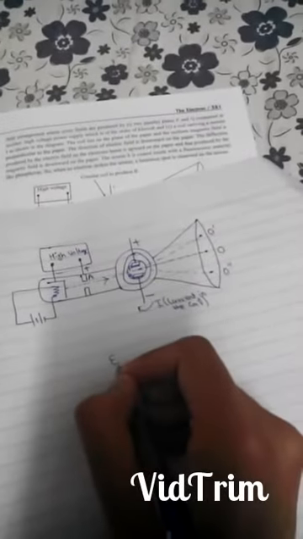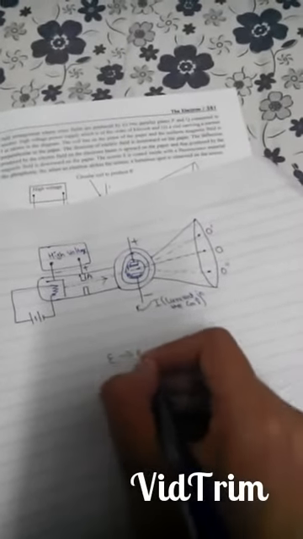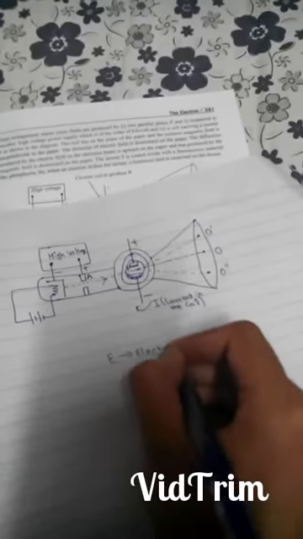Now let's begin our derivation. This is the schematic diagram for the given derivation. Now we have to prove the derivation.